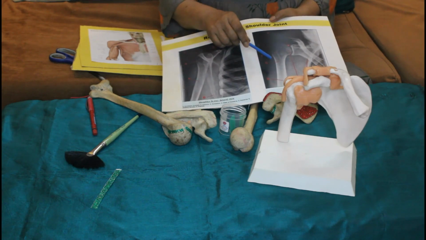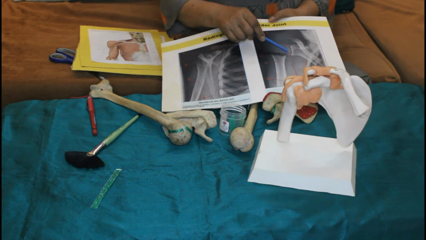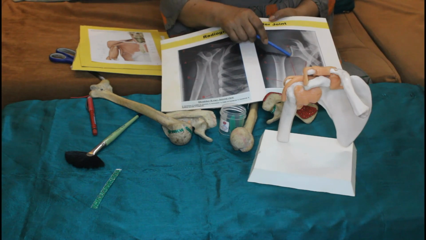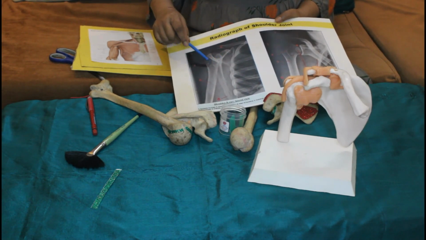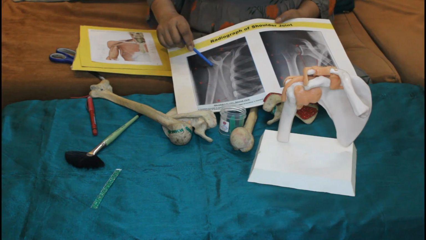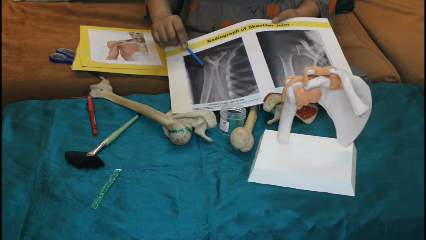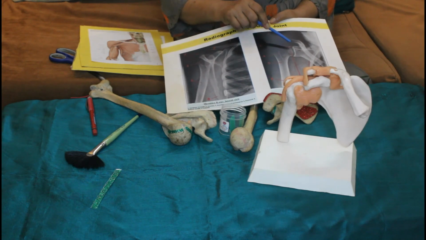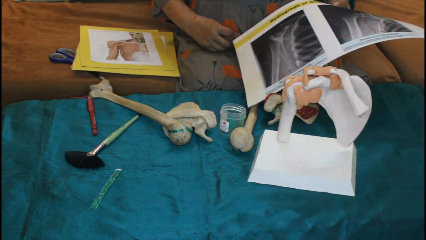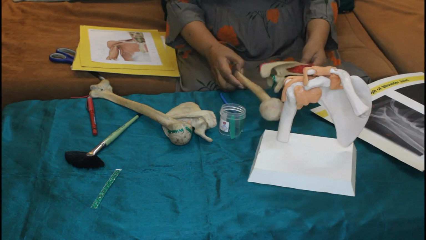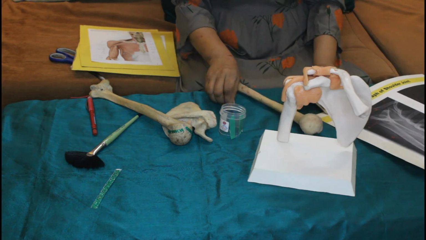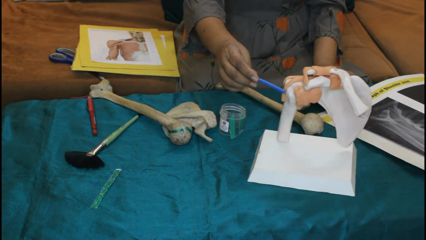So this is in the adducted condition. You will see this is the glenohumeral joint, and you see there is slight rotation here, where you will see the head of the humerus is rotated laterally. So this view is more prominent here. So this is the X-ray picture of the joint. Now you cannot see the joint when you see the whole of the body.